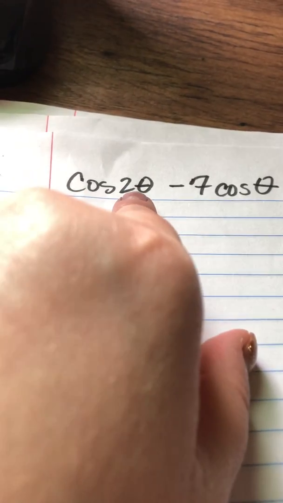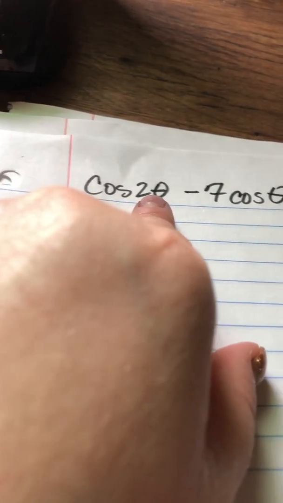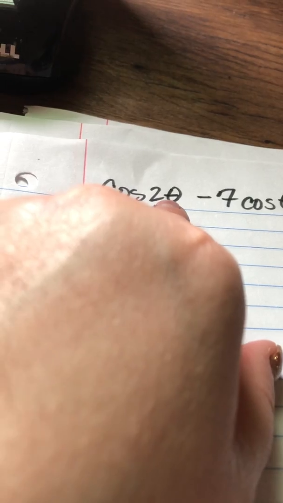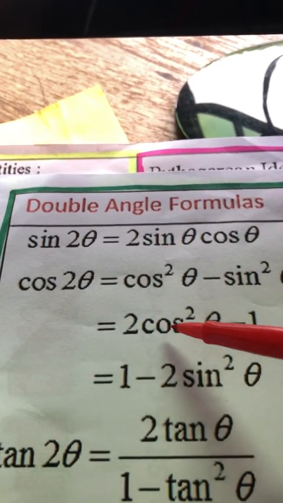Okay, so first off, I see that all the words are the same, cosine, cosine. And I could factor this if this cosine 2 theta was something like, instead of cosine 2 theta, if I had cosine squared, I could totally factor it like I just did in the last problem. So let's see if I can plug in anything for cosine 2 theta. That's an identity. So let's look for cosine 2 theta. Here it is. And it has 3 things I could plug in.